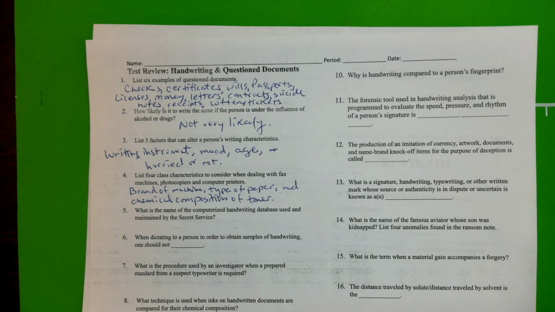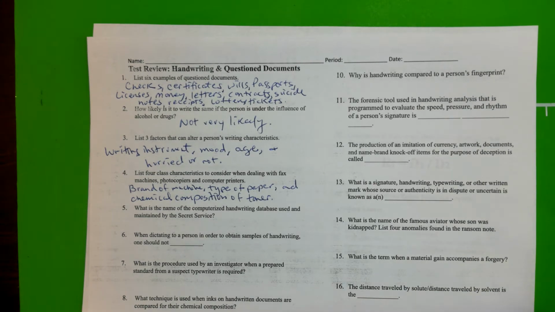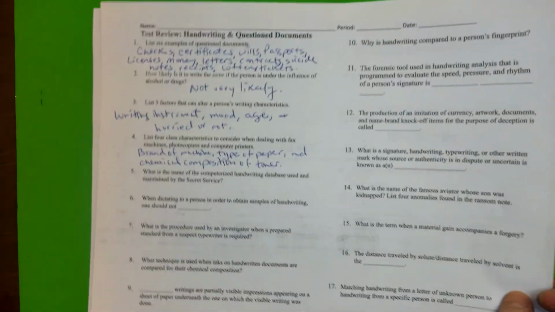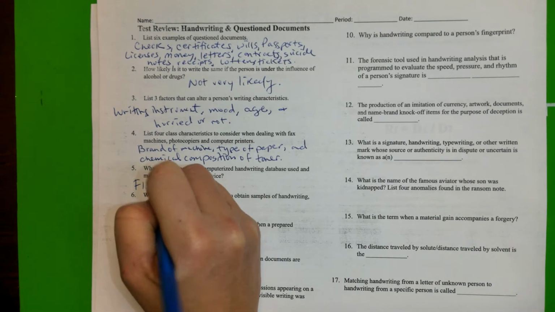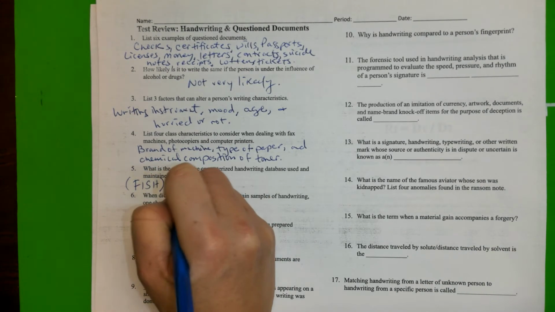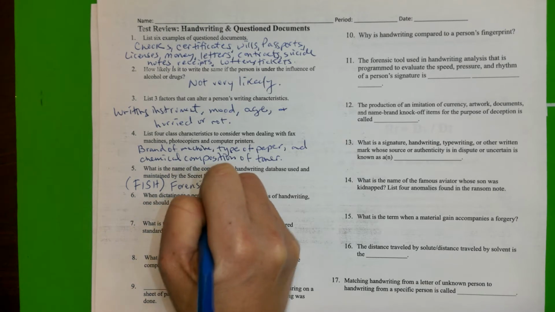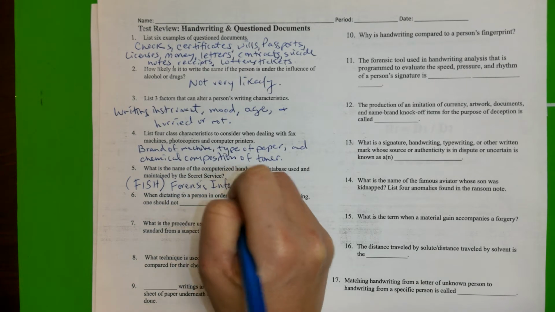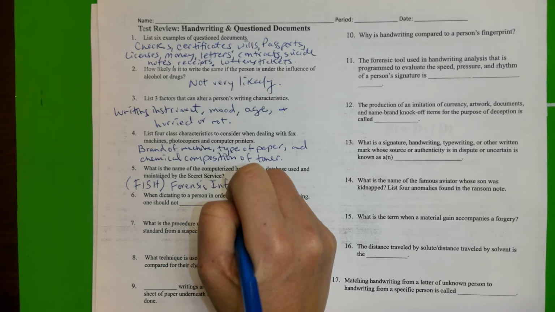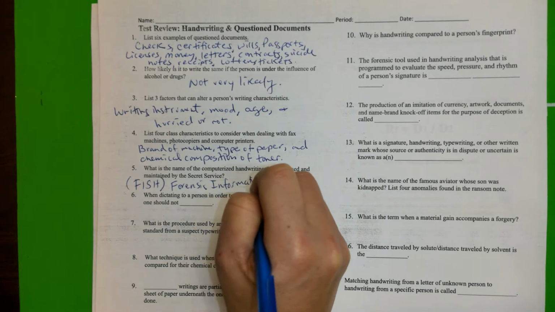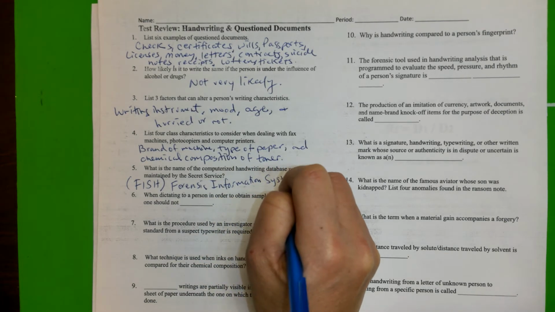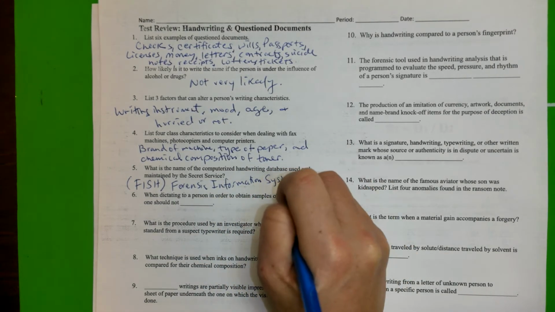What is the name of the computerized handwriting database used and maintained by the Secret Service? That is called FISH, an acronym, which is Forensic Information System for Handwriting.